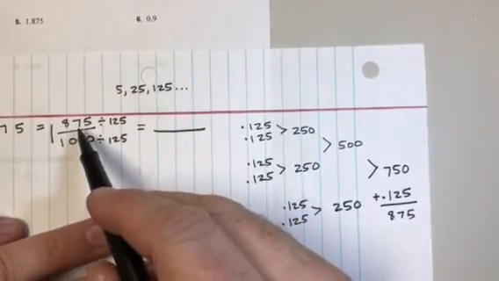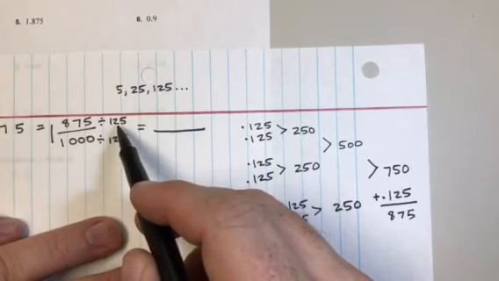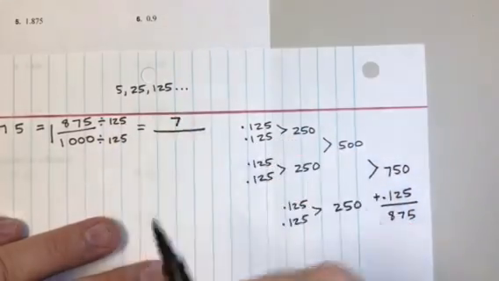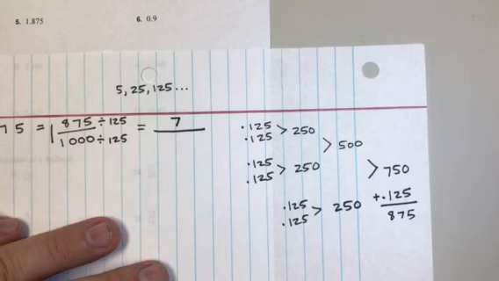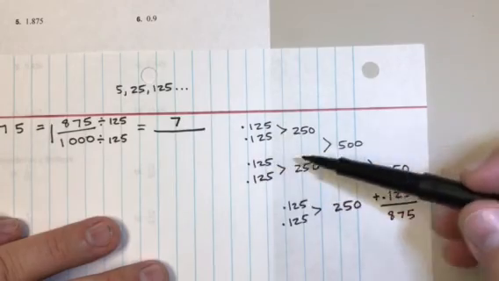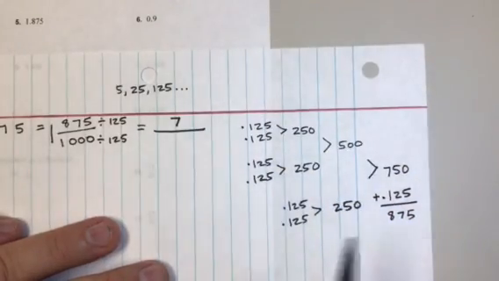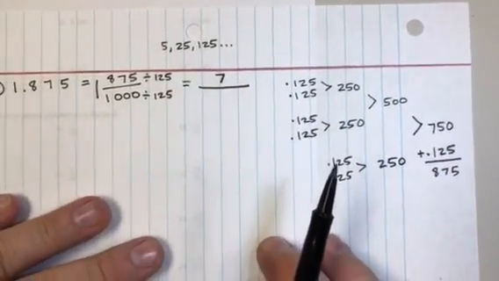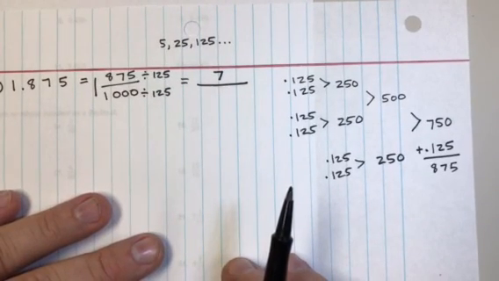So 875 divided by 125 is 7. So I've been able to reduce the numerator at least all the way down to 7 just by being able to add up 125 pretty quickly. It's a lot faster than doing a factor tree or dividing multiple times by 5.